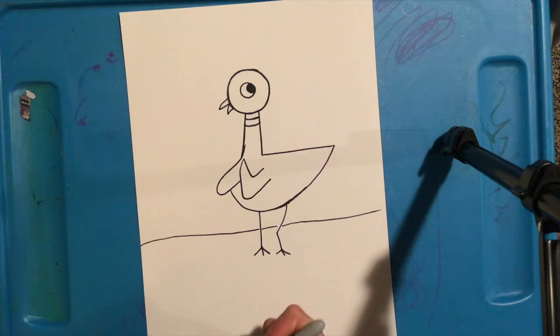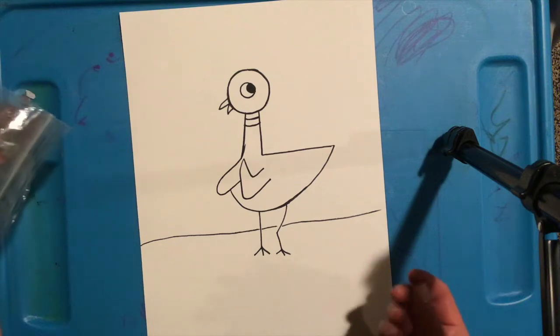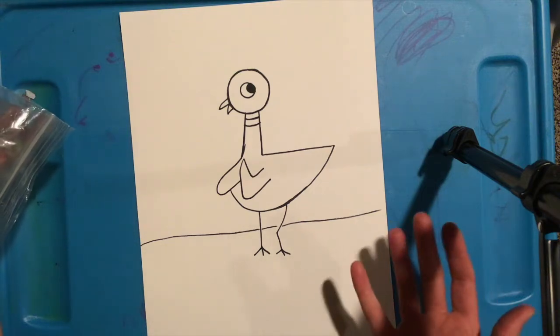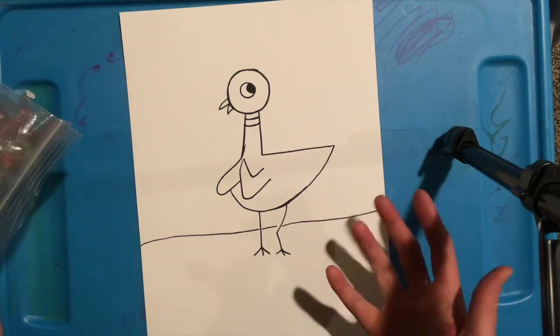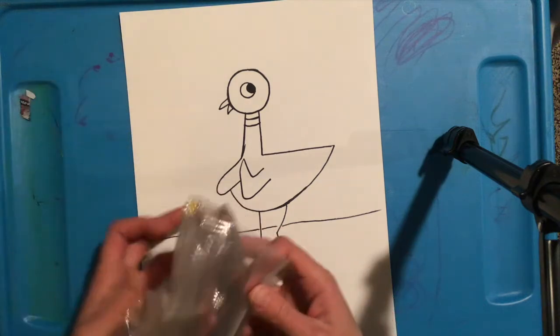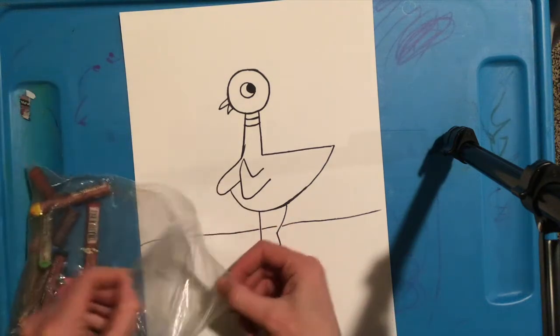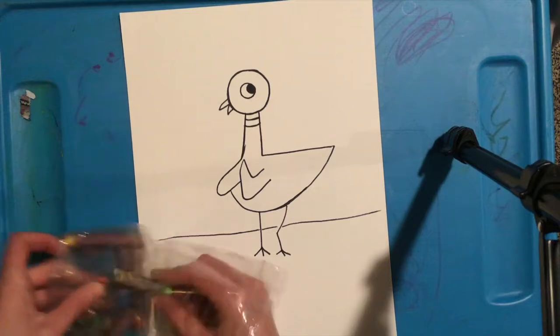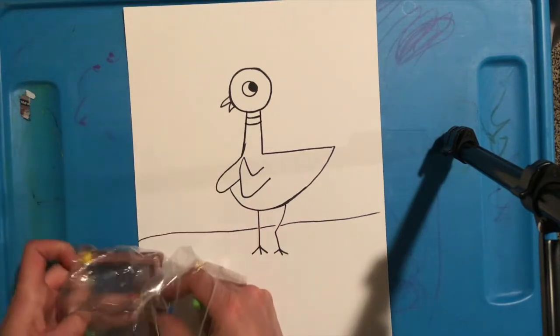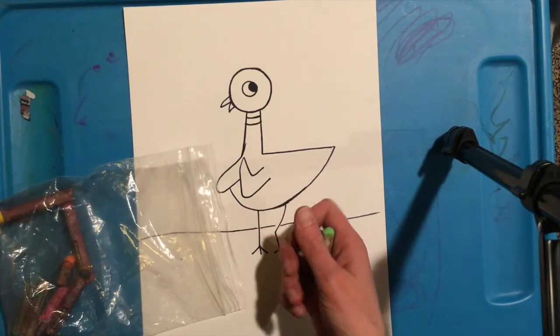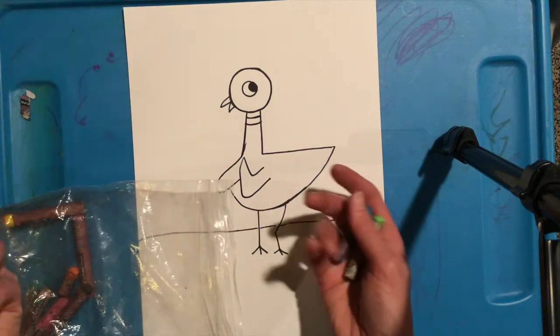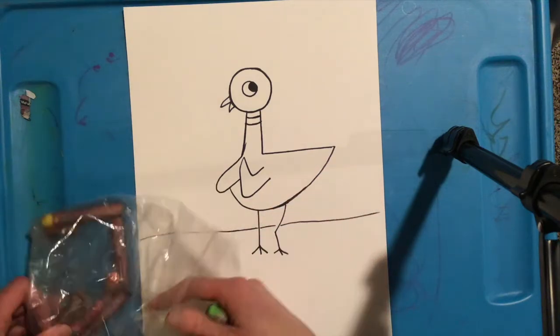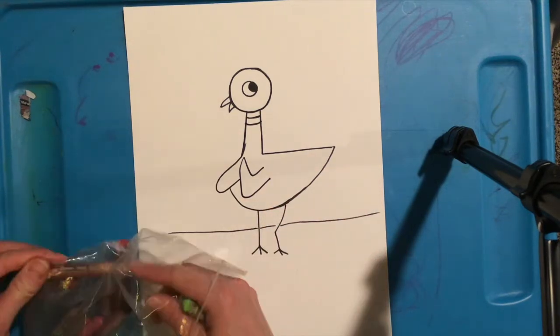Okay, now once you have finished drawing, you're going to raise your hand and get it okayed. And if I say it's okay, you're going to Sharpie it. And then when you're done with the Sharpie, you're going to take oil pastels. It doesn't matter to me how many colors you use, but I want you to use colors from the rainbow. So green, red, orange, yellow, green, blue, purple. You don't have to use all of those colors.